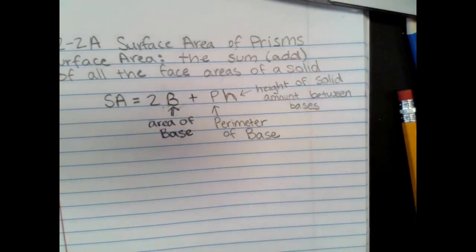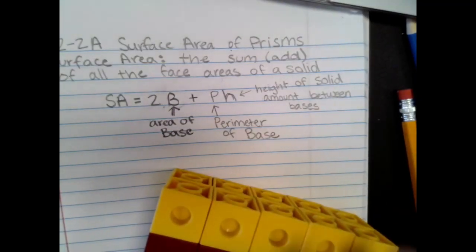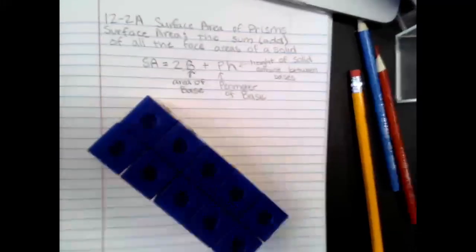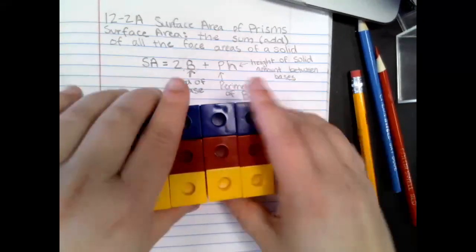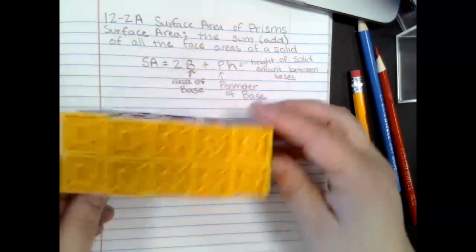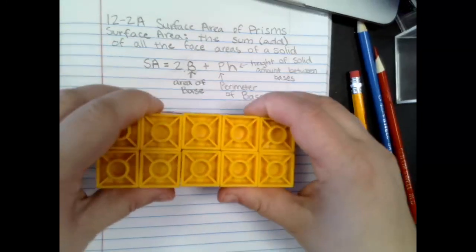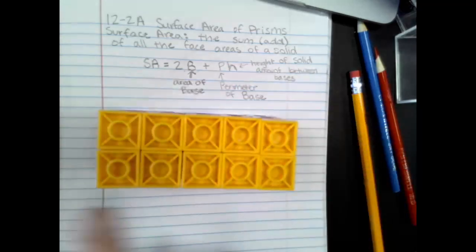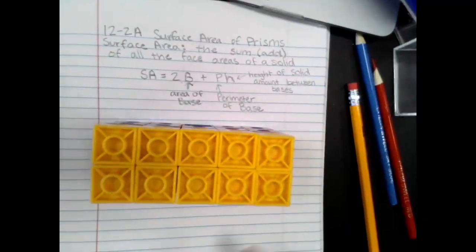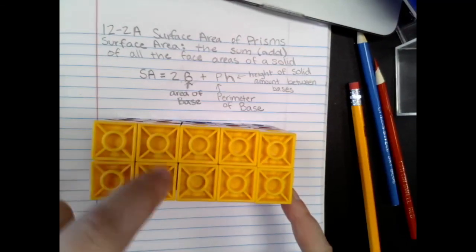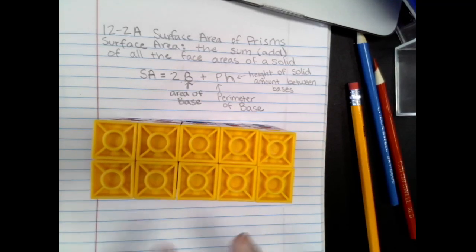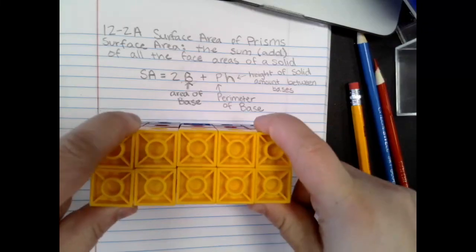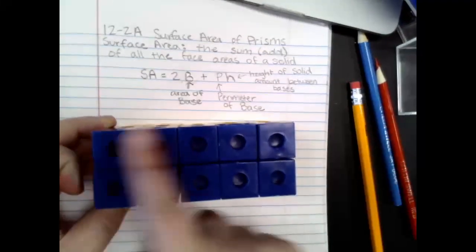All right, so if you think about surface area, when I look at this right here, I have a cube, not a cube, a rectangular prism. And we can kind of tell our area here. So if I look, what's the area of this bottom? How many squares does it cover? 10, right? Okay, so I could do 10, and if it's 10 on bottom, it's 10 on top.